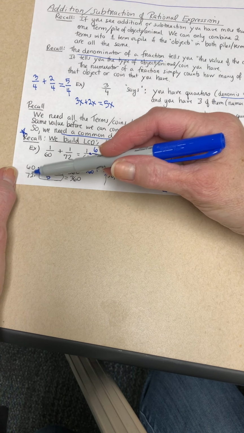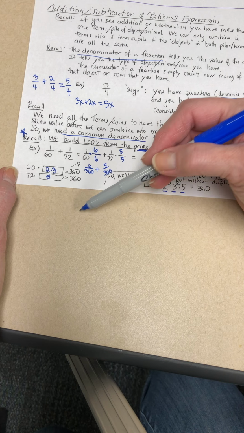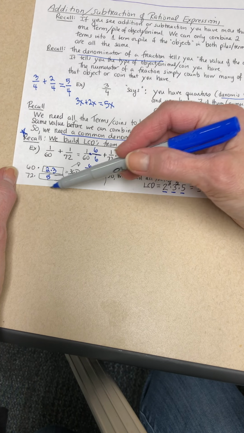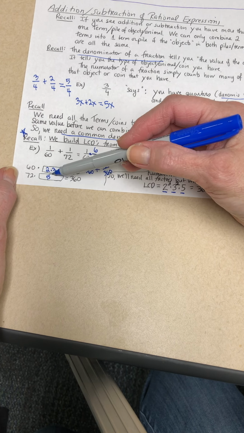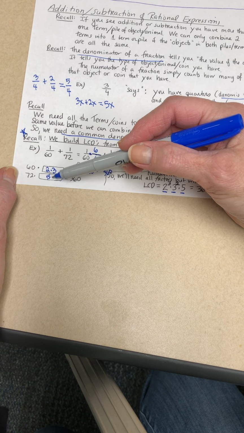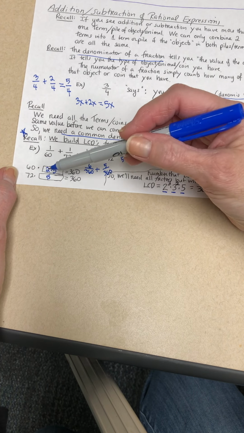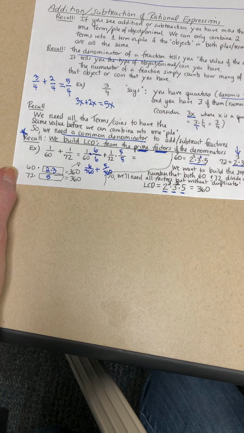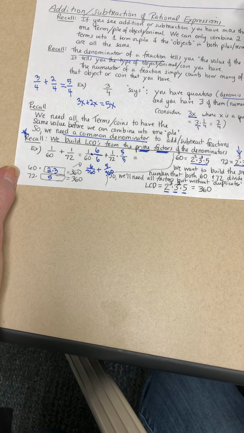Same thing with 72. I need 72 to go evenly into 360 so I can tell what I have to multiply 72 by, and I want that answer to be a whole number. So if 72 doesn't go evenly into 360, I wouldn't be able to answer this question. All right, so that's what an LCD is. An LCD is trying to be the smallest number that both your original denominators will fit into.